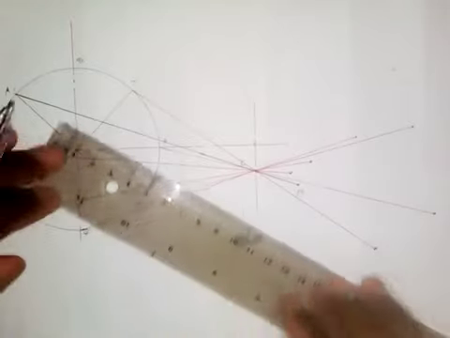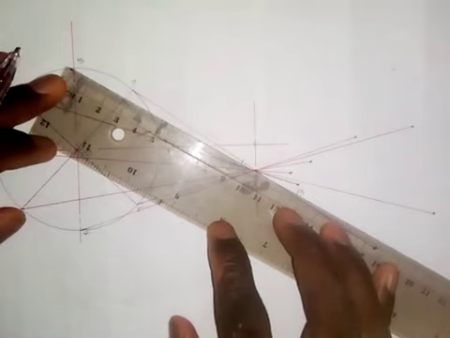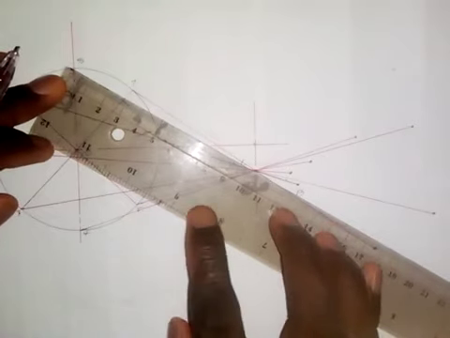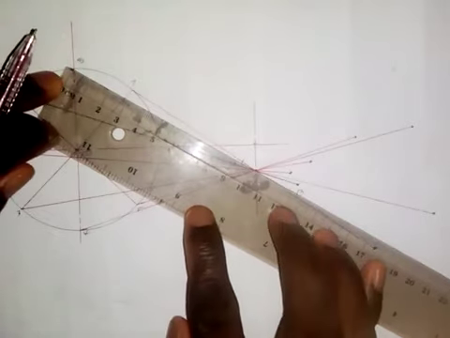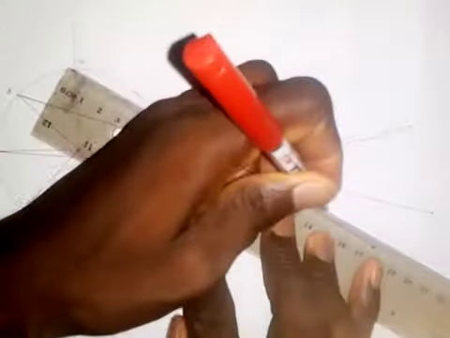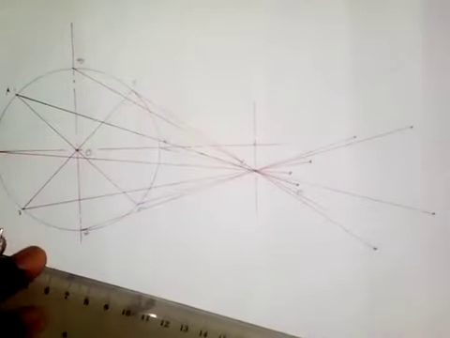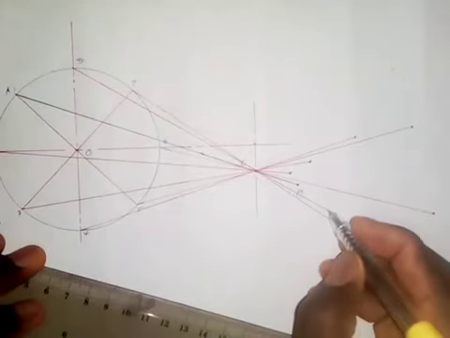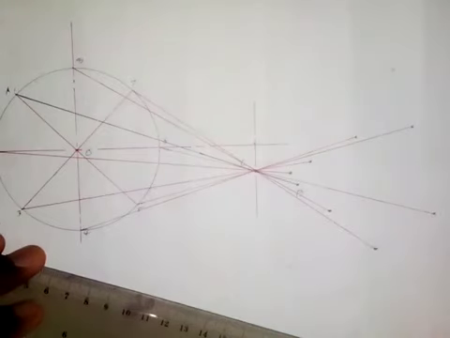Next, from 8, we draw the line from 8. This is another 145 millimeters. We take note of this point like this. That is all the points that we have here.